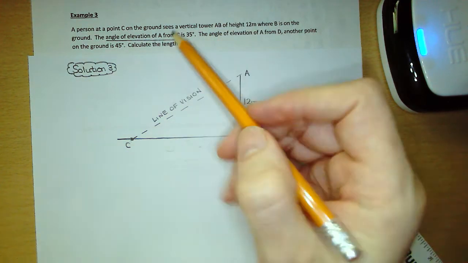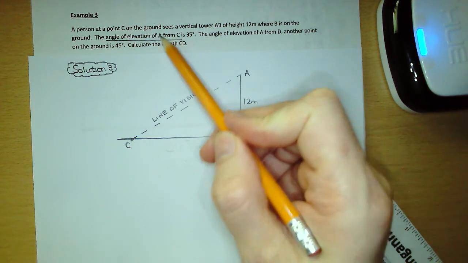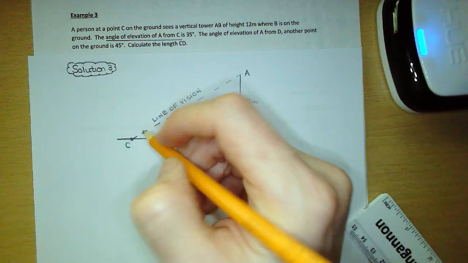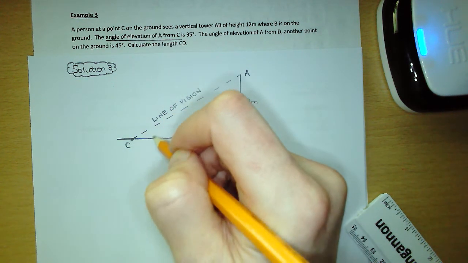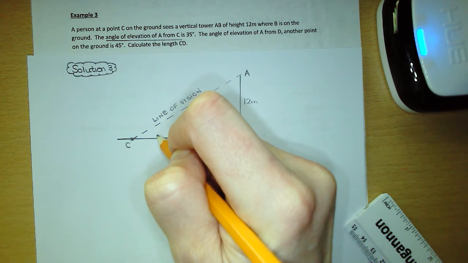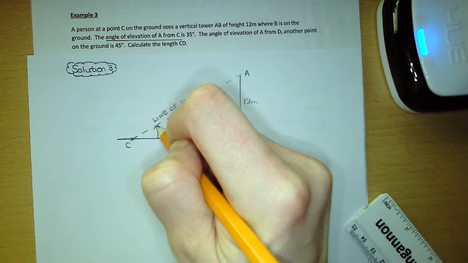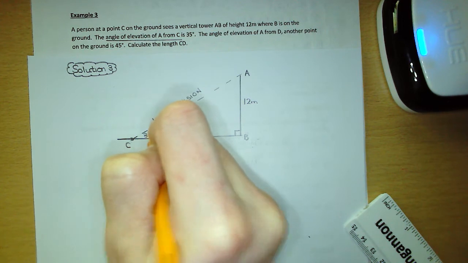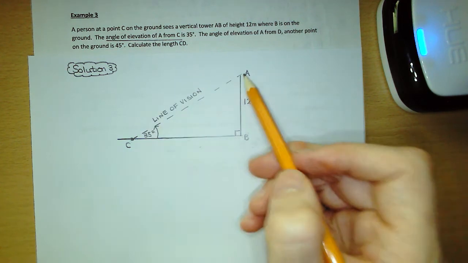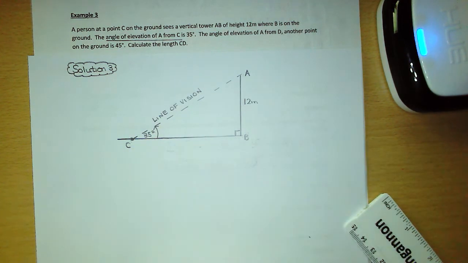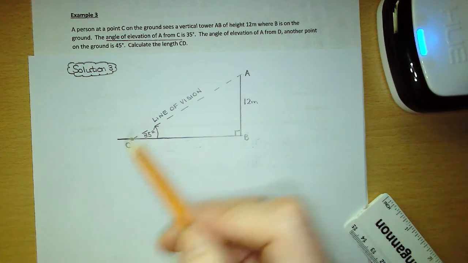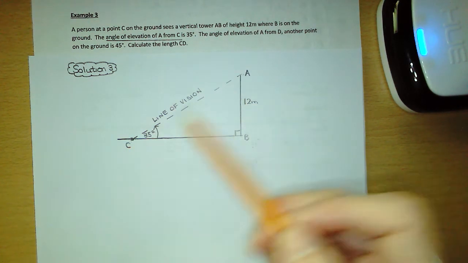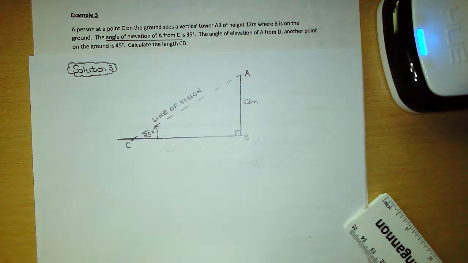The angle of elevation of A from C means you go to point C and it's the angle measured up from the horizontal at point C to the line of vision. So that angle in there is 35 degrees. That's the angle of elevation of point A from point C. So the angle is measured at C, from the horizontal to the line of vision connecting A and C.